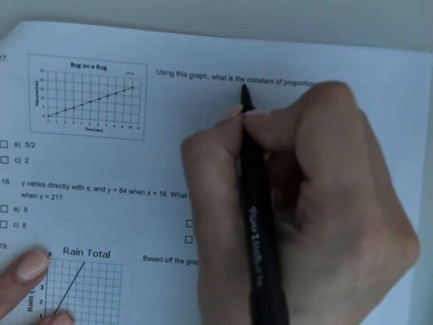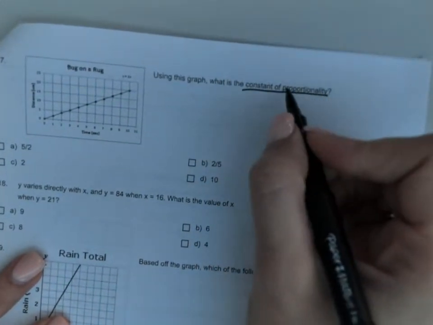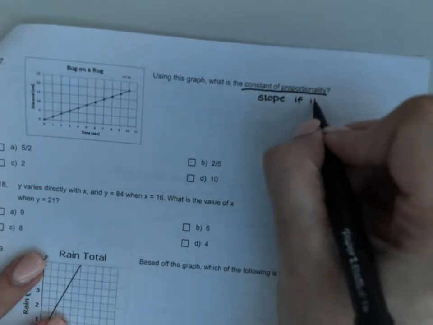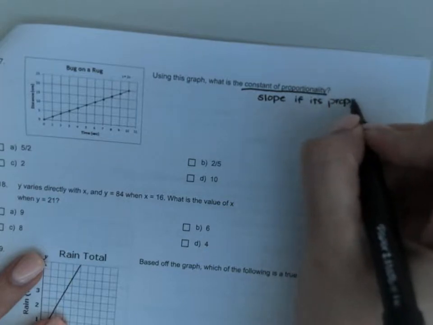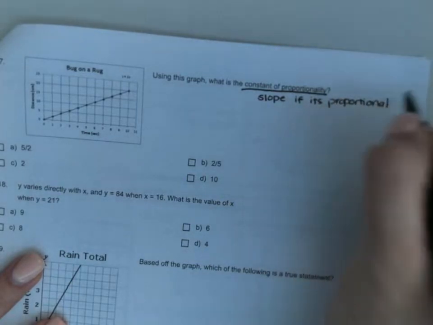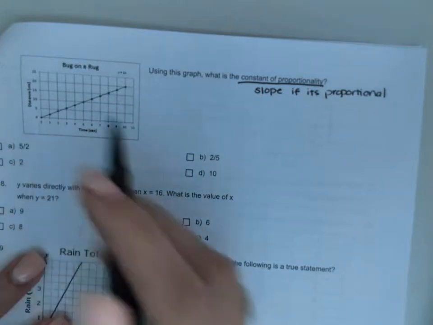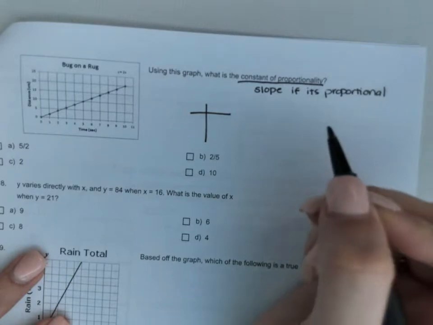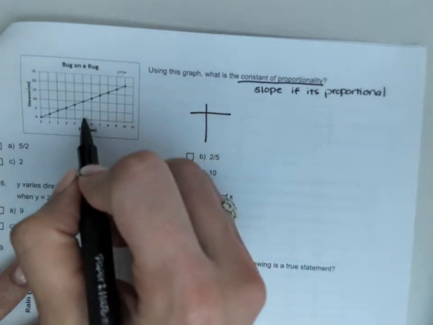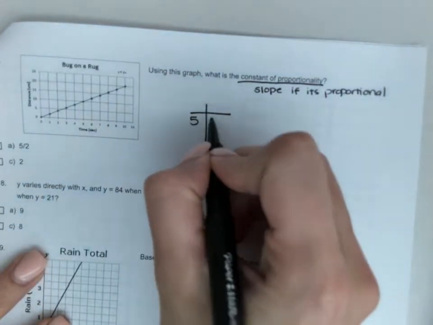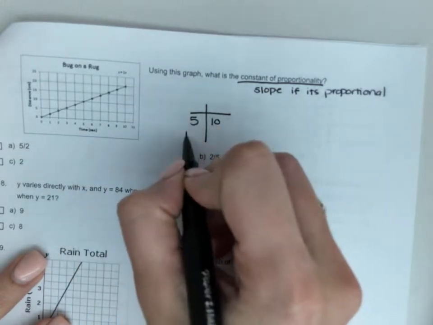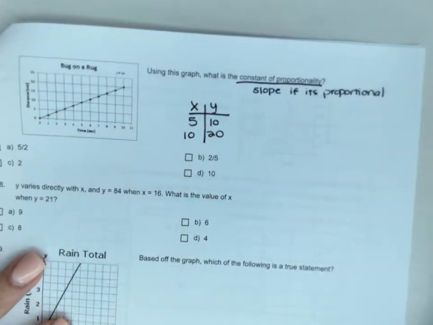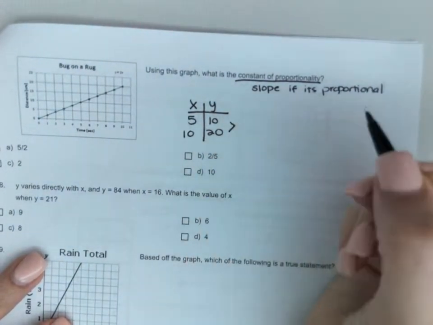Using the graph, what is the constant of proportionality? So to find the constant of proportionality, this is like your slope if it's proportional. So is this proportional? It's a straight line and it's going through the origin, so yes. So all I need to do is find the slope. So I'm going to find 2 points. Let's see. So here's a pretty point at 5, 10, and here's a pretty point at 10, 20. You can either do this by hand or you can do it in the calculator. Put it in stat. I'm going to do it by hand.